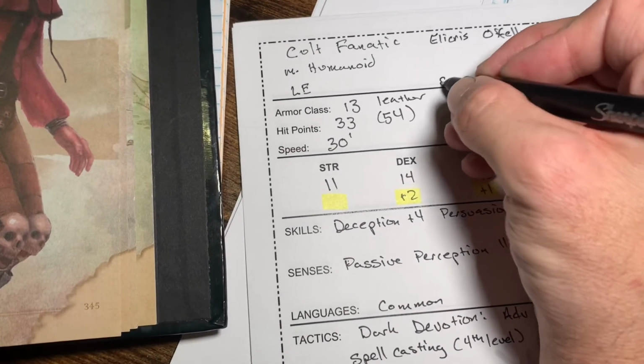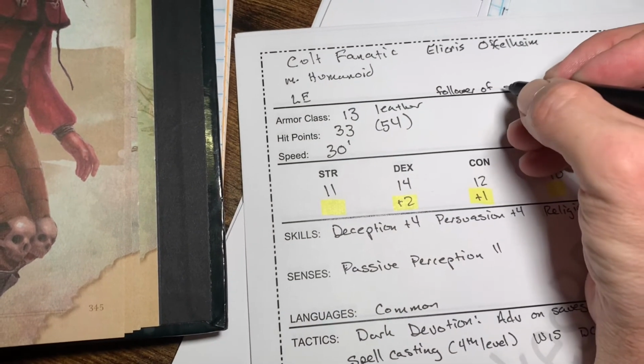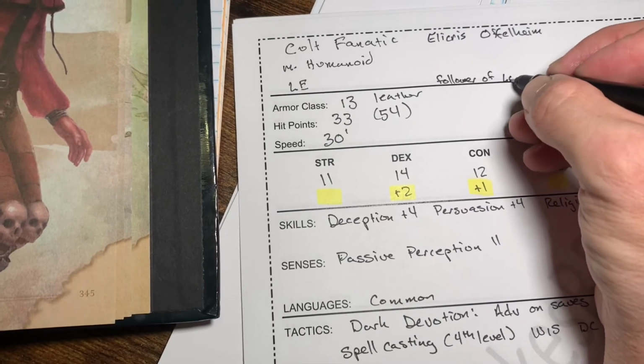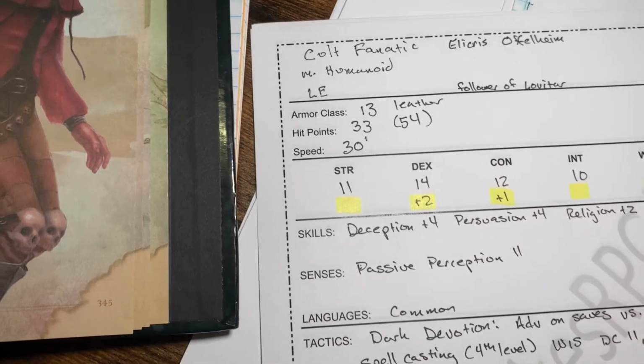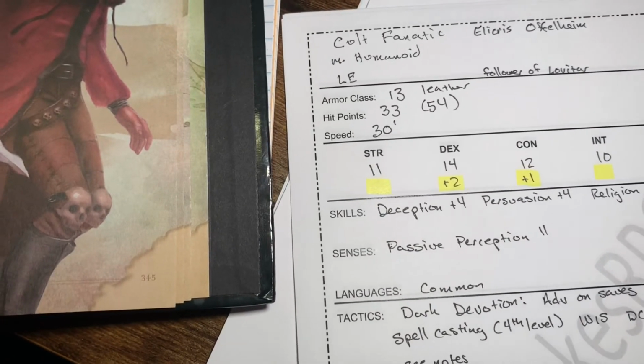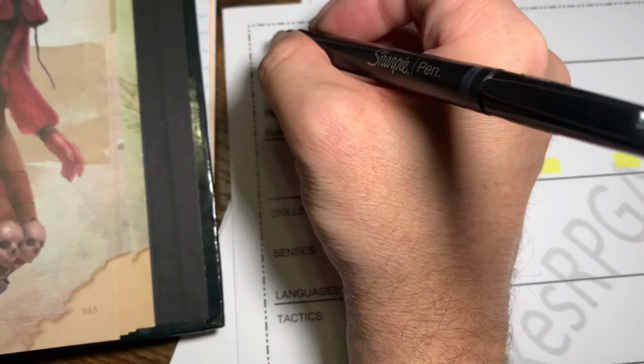That's a good cult fanatic, a good cultist name. Awfulheim just reeks of evil. And they're going to be a follower of Lovitar, who is just an evil goddess. So just a few notes for myself so I can start thinking more and creating more background for the character.